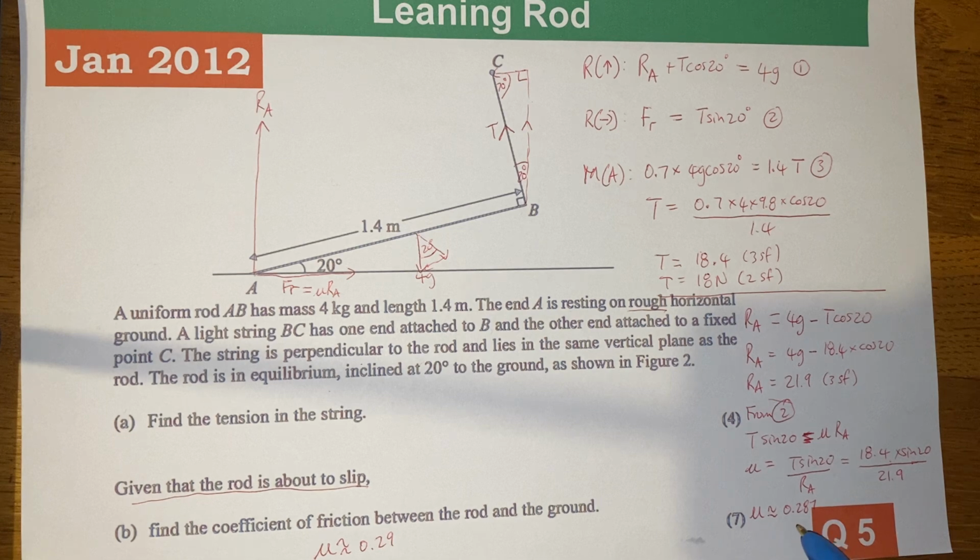The reason why I wouldn't write mu in exact form is because the calculation of mu involves G, and G is written to 2 significant figures. Sometimes the examiner will give an exact value for mu, but I think that is an error. I think that mu should be written to 2 or 3 significant figures.